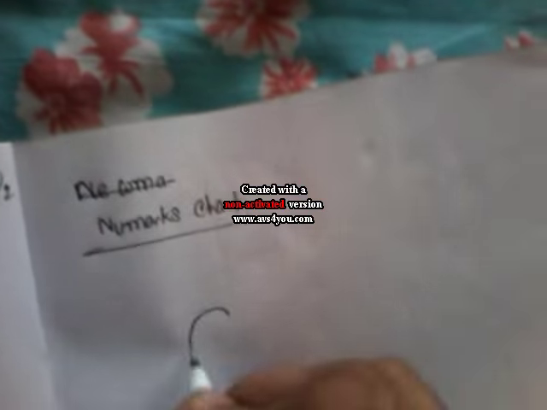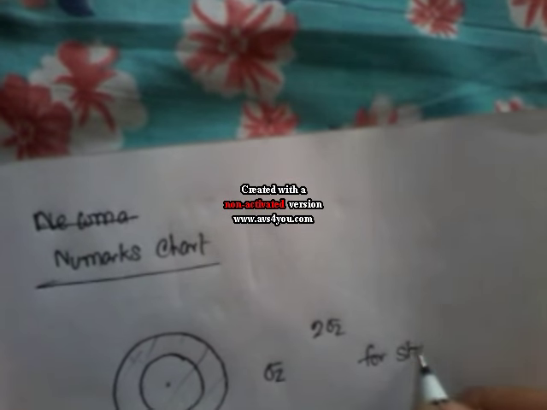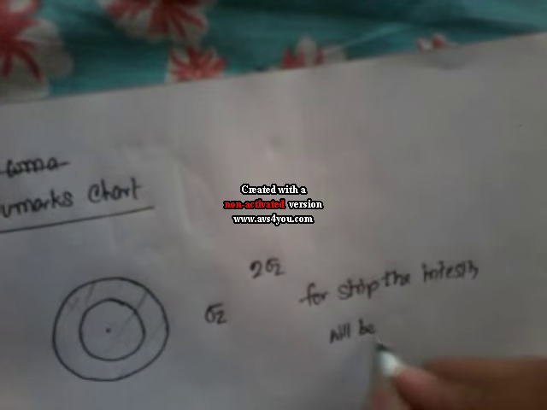For Newmark's chart we know that for a circle the stress intensity will be sigma z, and here is another circle which is the concentric circle. So for this whole circle the stress intensity will be 2 sigma z, and if I take the strip, the intensity will be 2 sigma z minus sigma z, which comes up to sigma z.